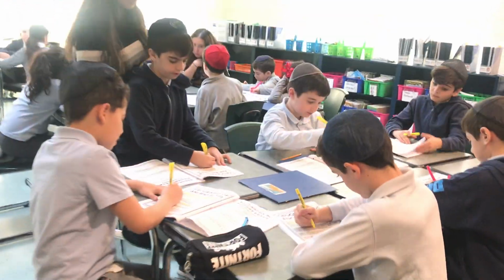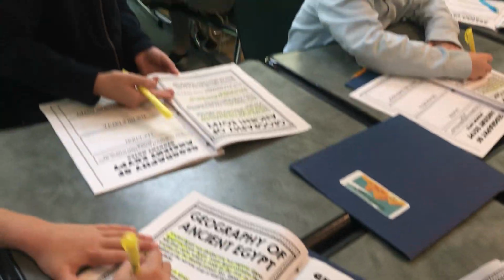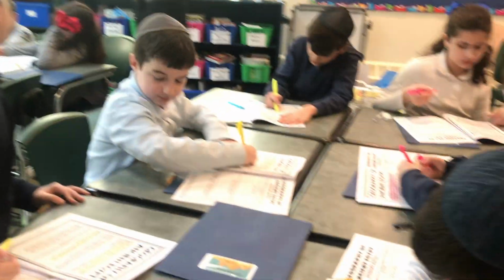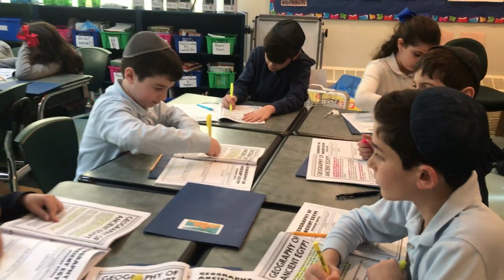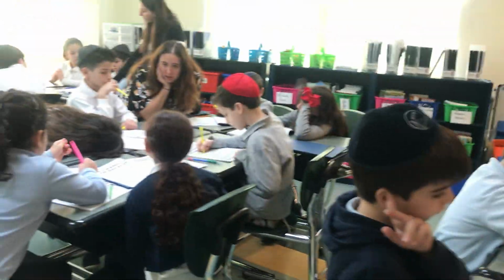Yeah, just highlight it. But it's a whole paragraph. It's basically most of the paragraph. Guys, it's basically the whole paragraph. No, I'm not writing provided.